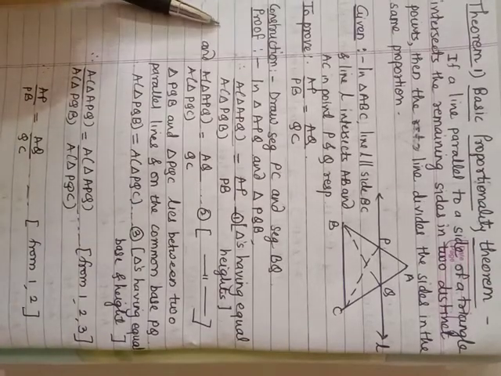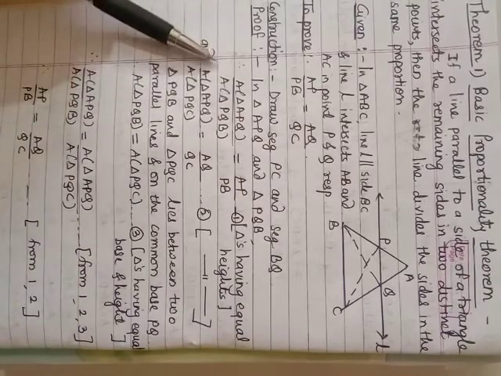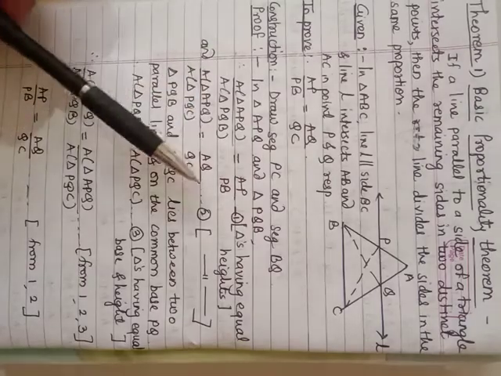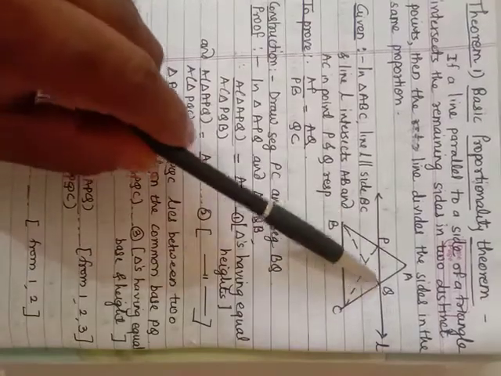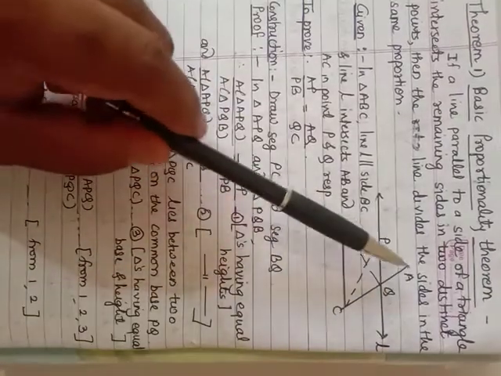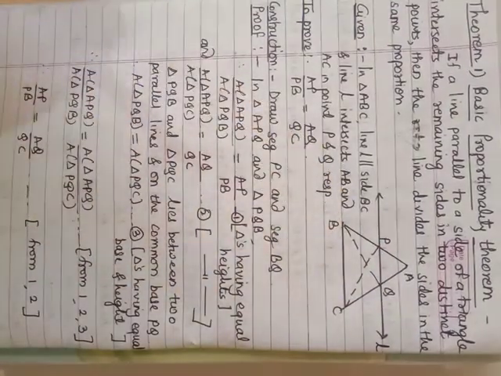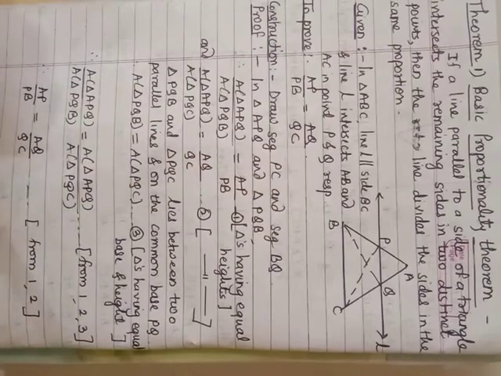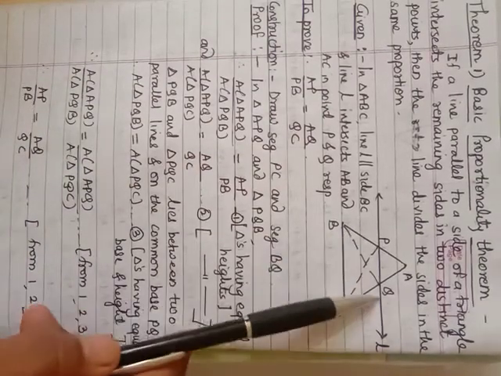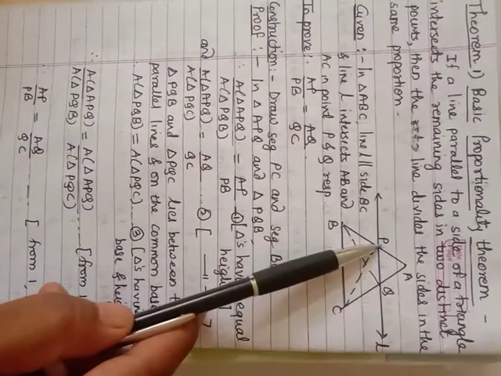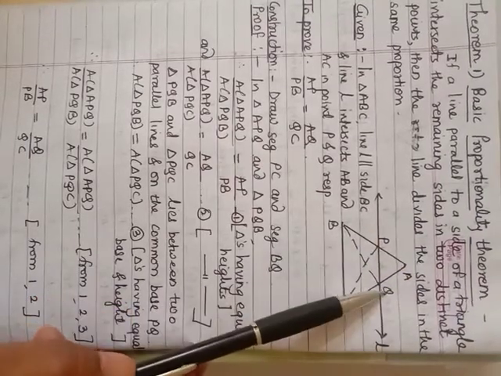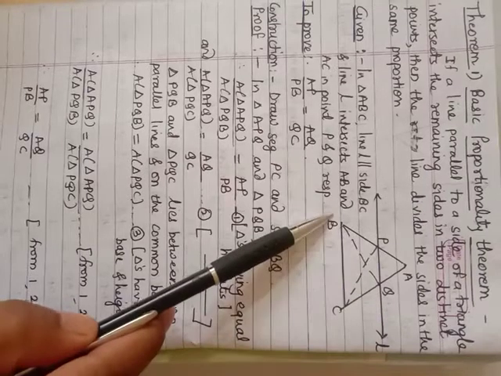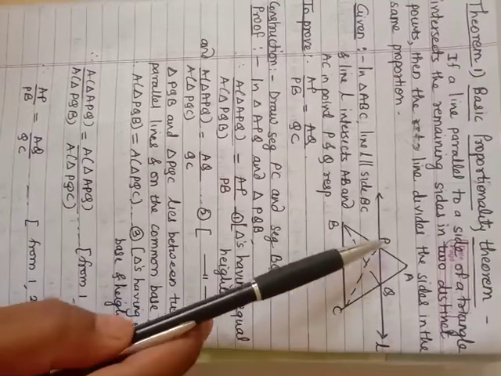Now the next step is to prove this theorem. So we start the proof. First we take two triangles. Which two triangles? We take triangle APQ and triangle PQB. If we consider these two triangles, we find that P and Q are common vertices, so in these two triangles APQ and PQB, the heights are equal.